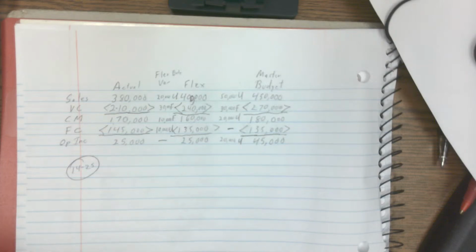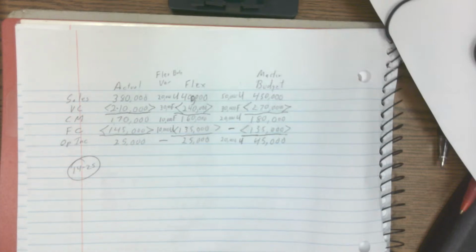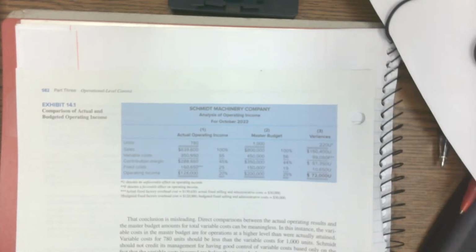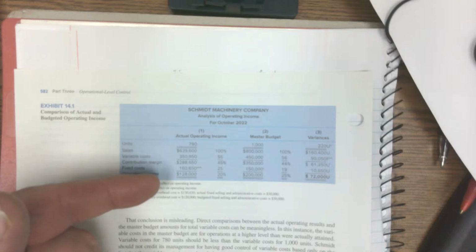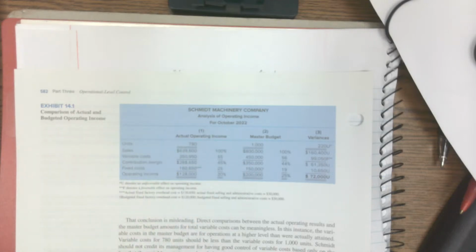All right. So it's right here on page 582 of your text. Here's the actual operating income. Here's the master budget.